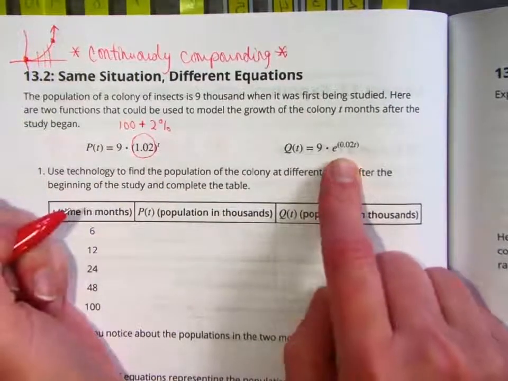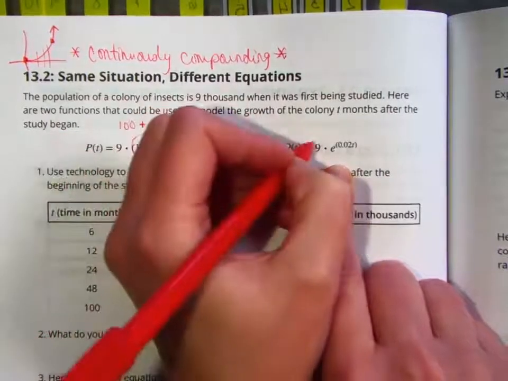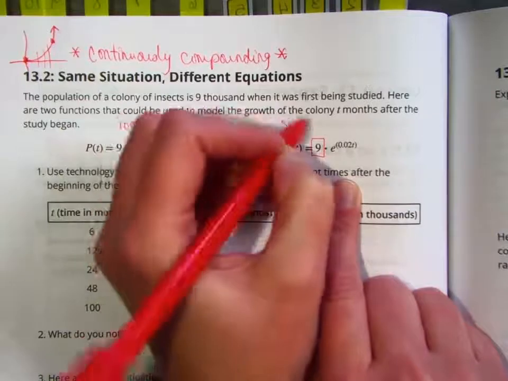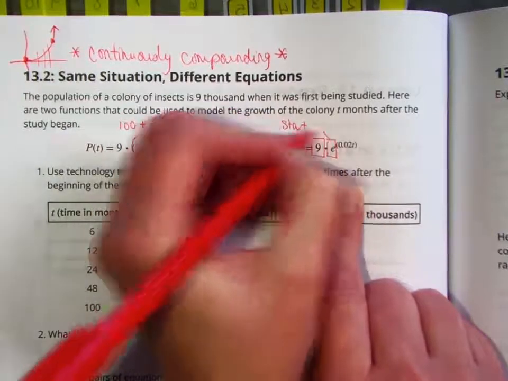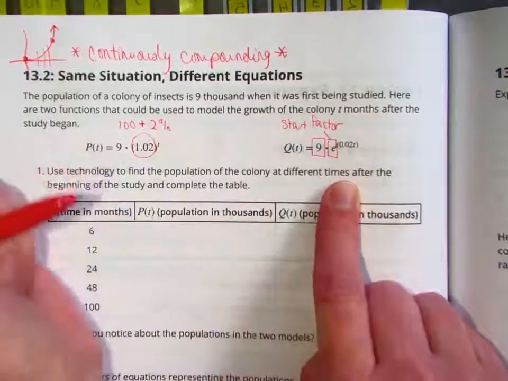This one, though, uses base e. And you'll notice that it has the same starting value. This time the factor is just e.